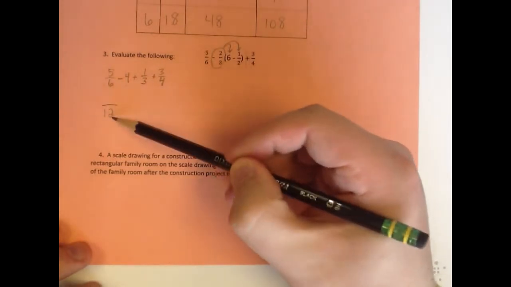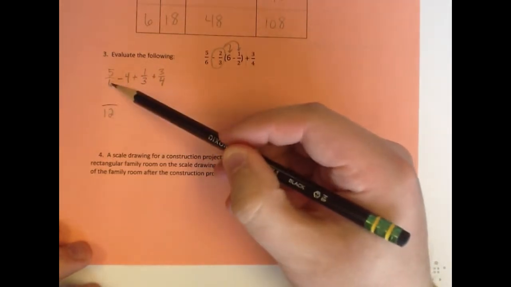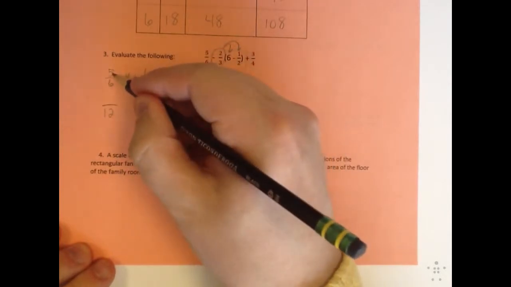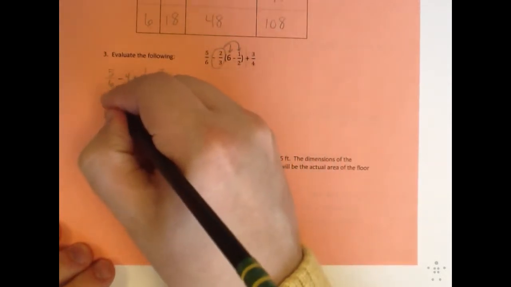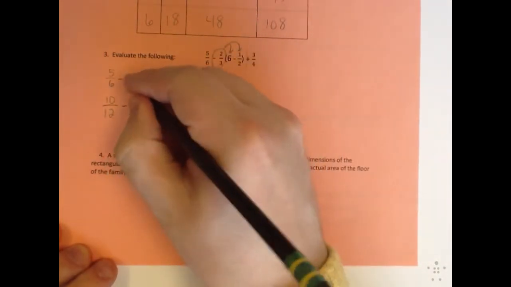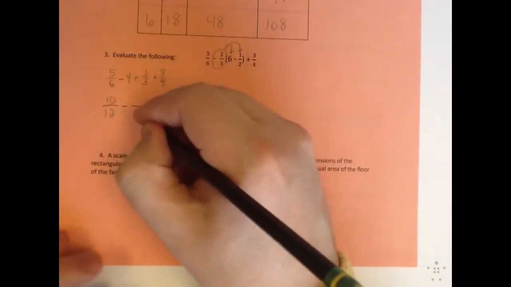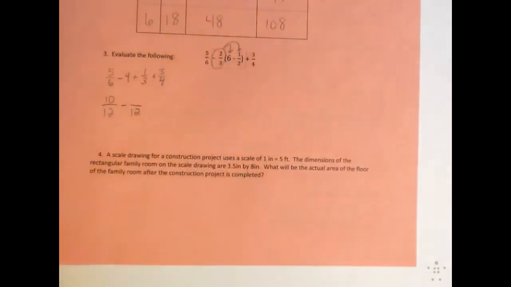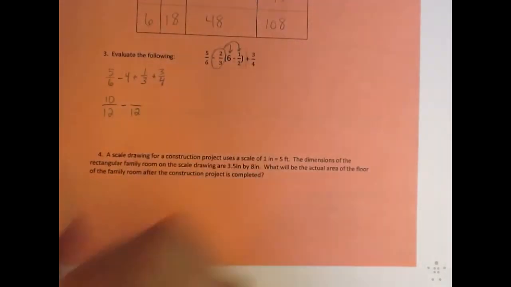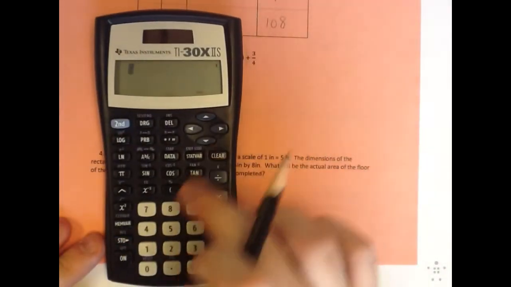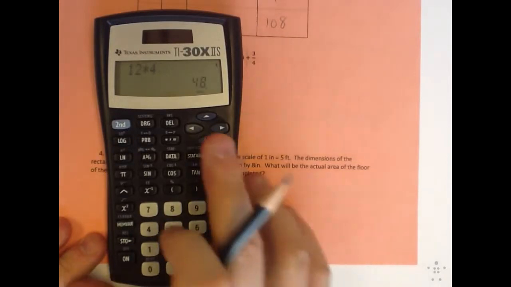So now I have to think, okay, what did I do to 6 to get to 12? Well, I multiplied it by 2. 6 times 2 equals 12. I do the same thing to the top. 5 times 2 equals 10. Now I want to turn negative 4 into a fraction with 12 on the bottom. Well, in order to do that, all I need to do is multiply 12 times 4. If I have my calculator, 12 times 4, 48.